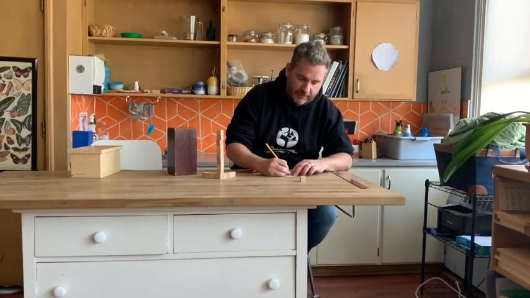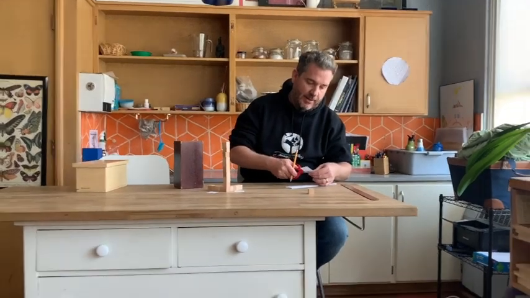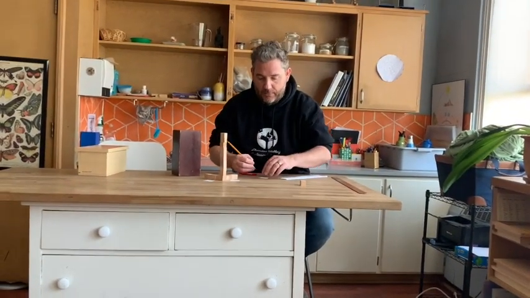We have the length, and so I'm going to write L. We have the width, or some people might call it the depth. And then we have the height, and the height is how tall our prism is.